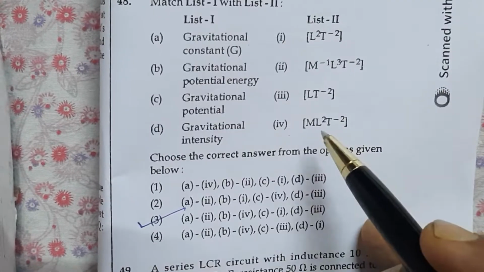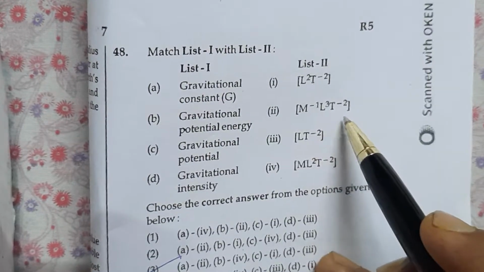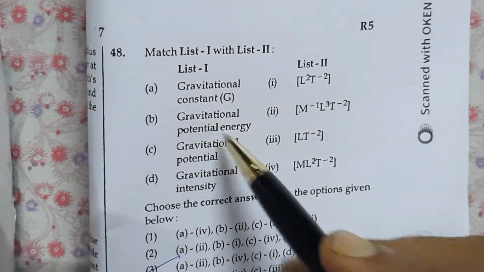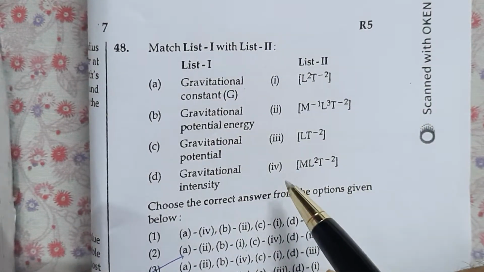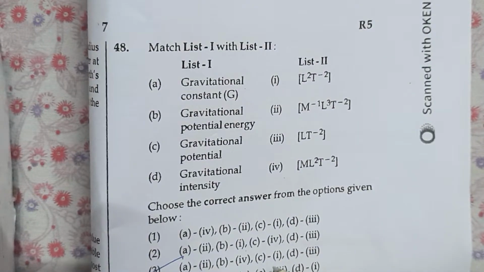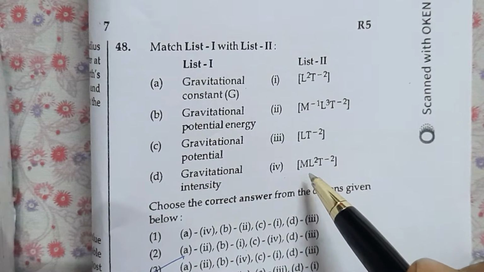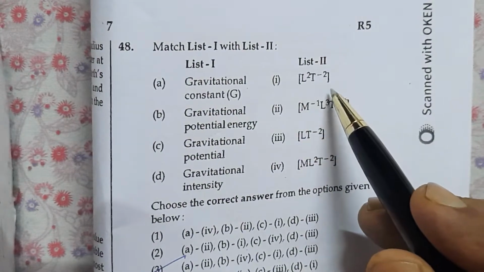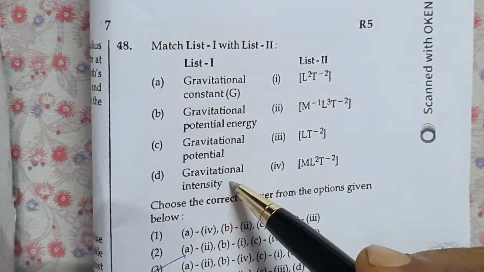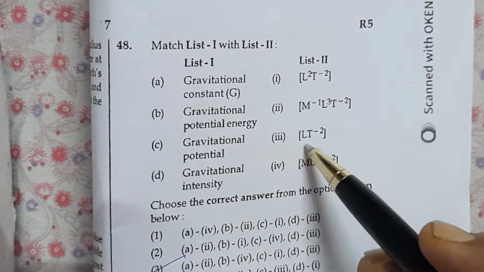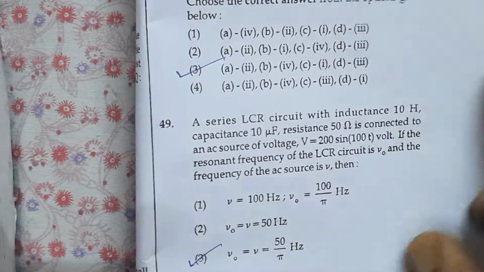That is A having 2, gravitational constant having dimension M to the power minus 1 L cube T to the power minus 2. B having 4. B is the correct choice for B is 4. That is M L square T to the minus 2. That is gravitational potential energy. It has the dimension of energy. And C, gravitational potential. So potential energy is divided by mass, that is L square T to the power minus 2. C is having correct choice 1. And D, intensity, that is the actually acceleration L T to the minus 2. So D having choice 3. So our correct answer is 3 for question number 48.